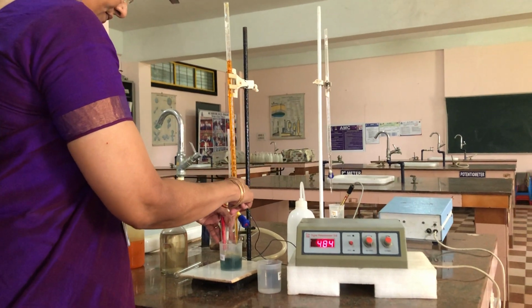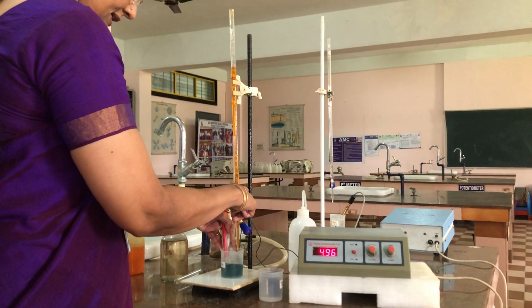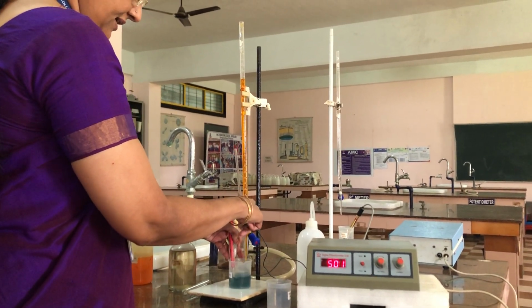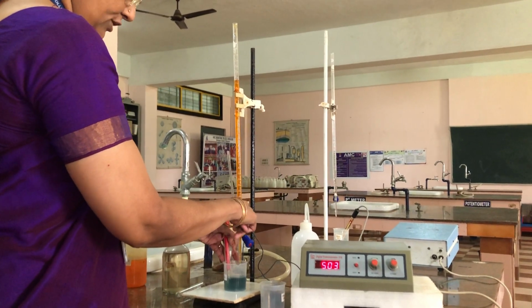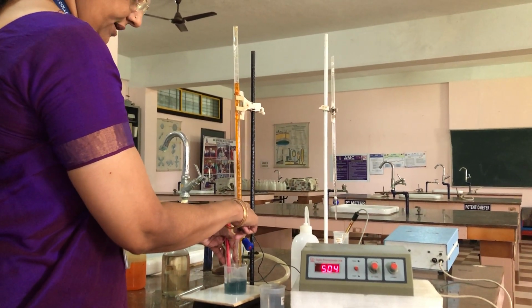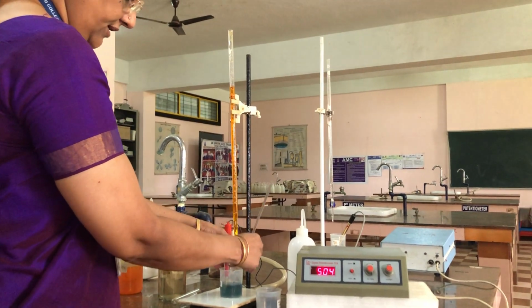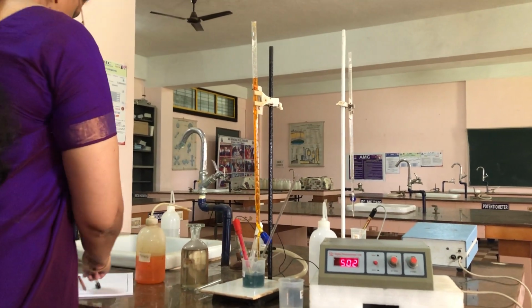Again shaking. If you don't shake the solution, the redox reaction will not occur. Now the potential is increasing drastically from 400 to 500. That means we are reaching the equivalence point. It is an indication that the equivalence point is reaching. So now the EMF is 502.